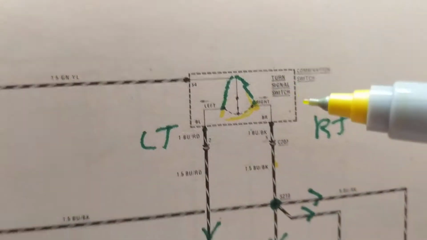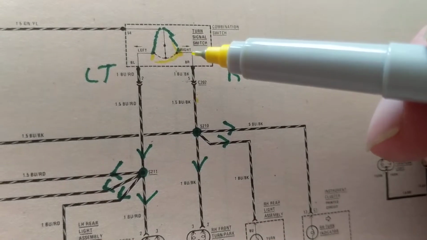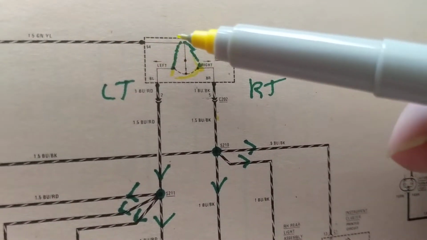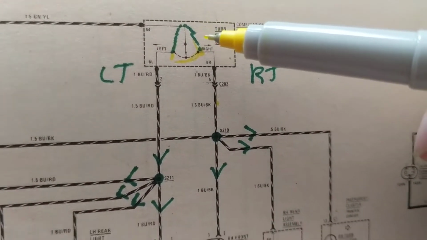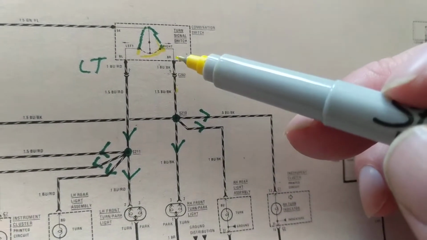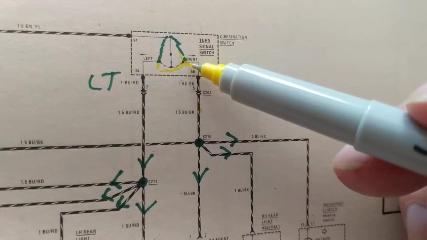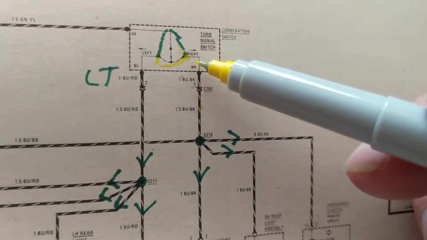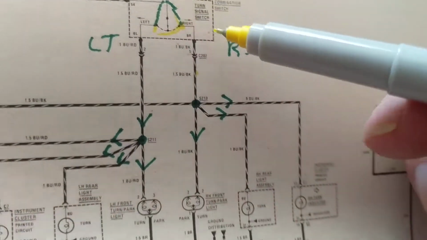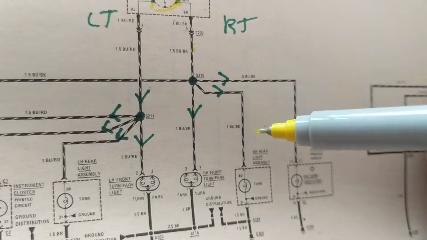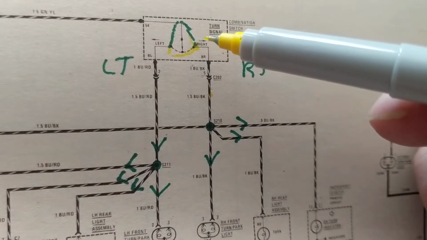Now, going over here, current flows. Now, we come to, let's say, we put the switch for the right turn signal. We want to try to figure out how to read the schematic. We said a couple of things.